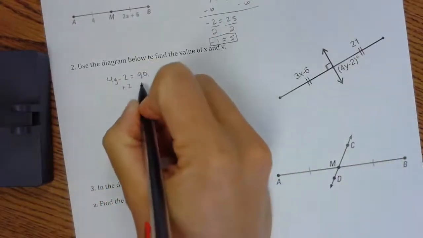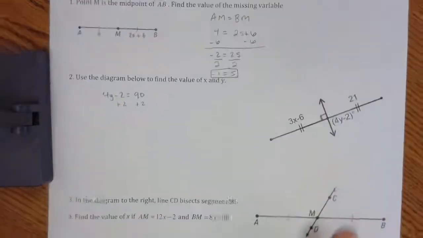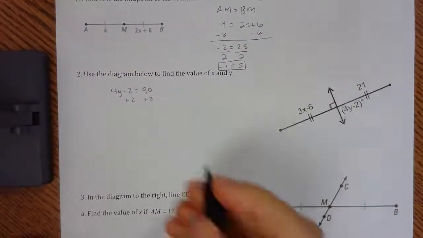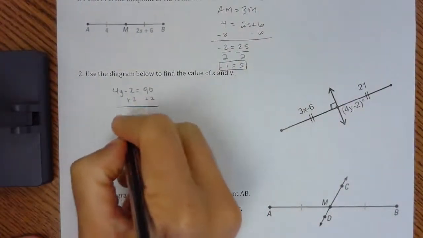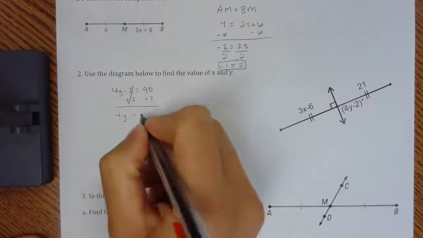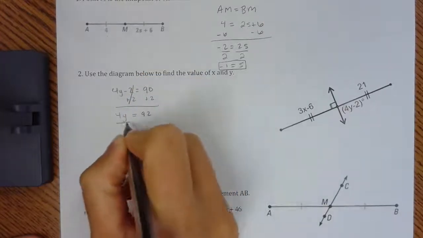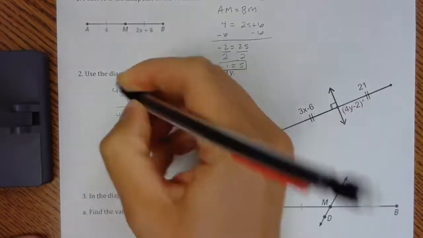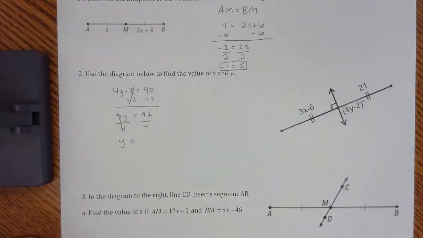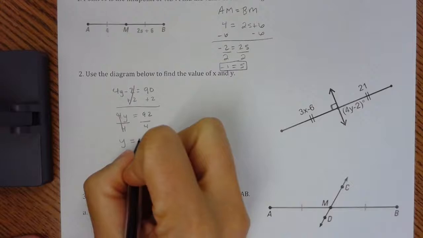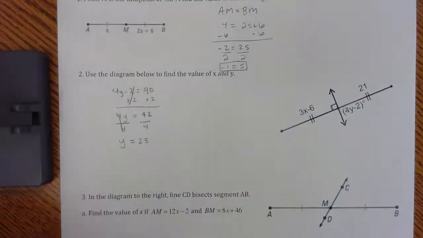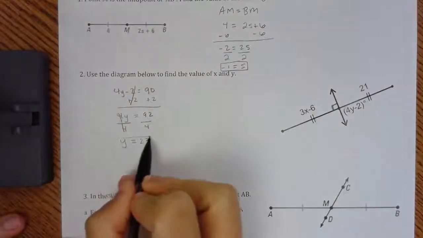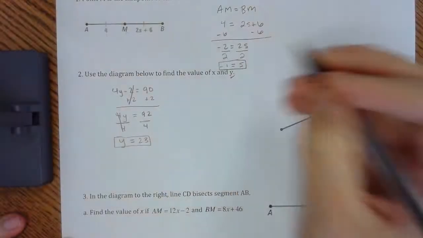So we'll add 2. So we get 4y equals 92. Divide by 4 so we can get y all by itself. And 92 divided by 4 is 23. So we found y. That one's done.